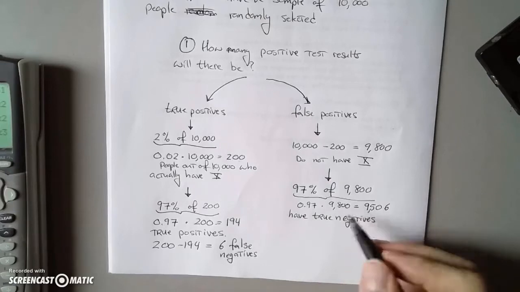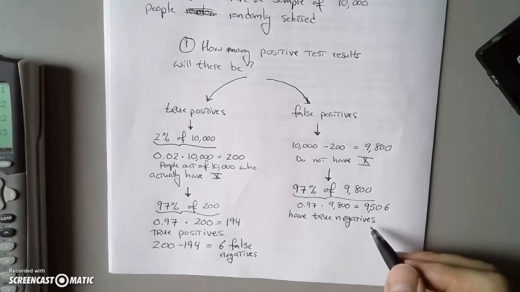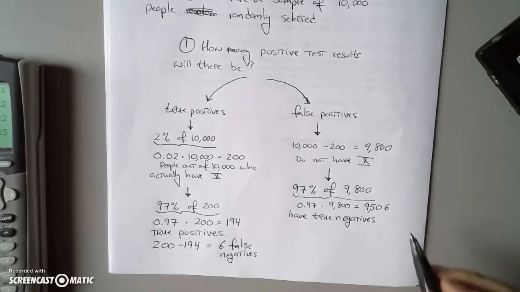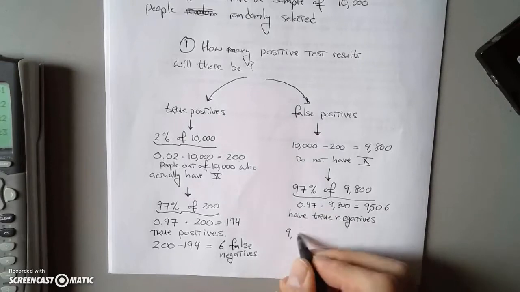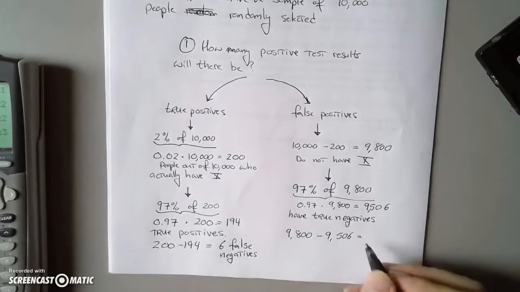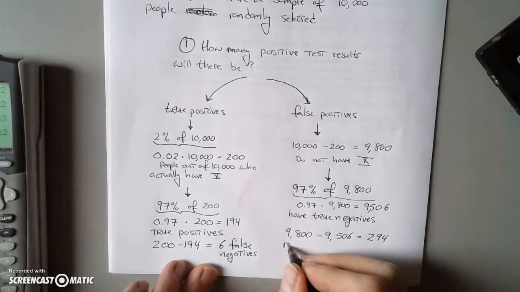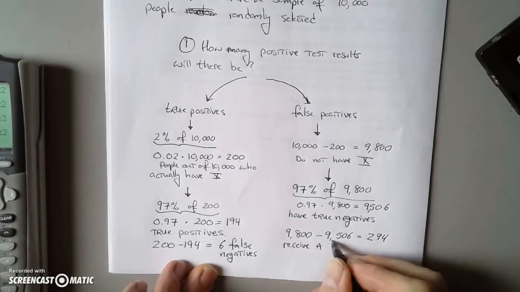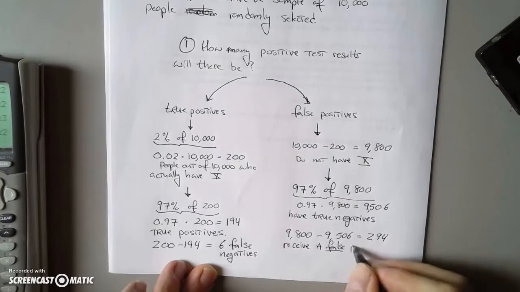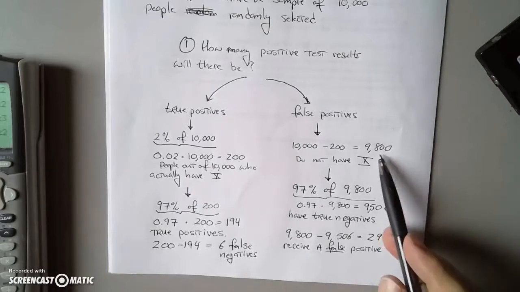This is correct. They don't have the disease. 9,506 of them receive the correct diagnosis. You're clear. Don't worry about it. But that means, because they're not the same number, that there are some people who don't have the condition who receive a false positive. 294 receive a false positive. So these 294 receive a positive test result, but they don't have it.